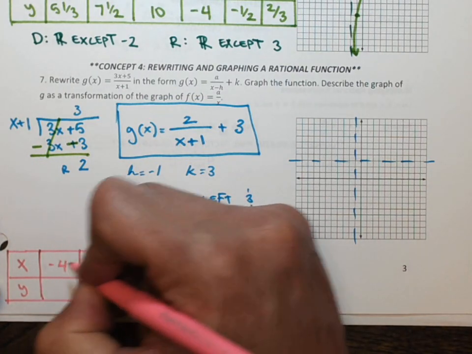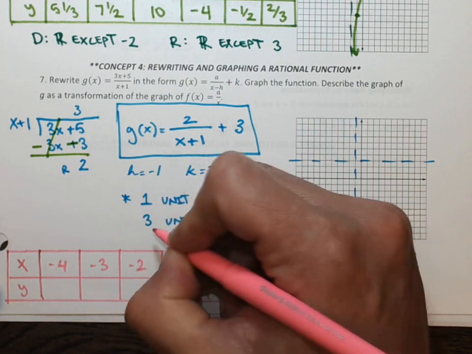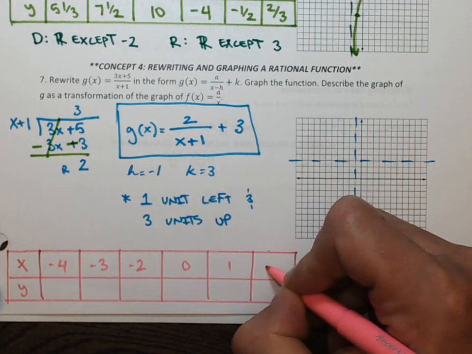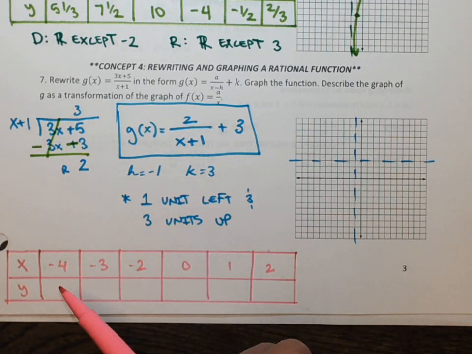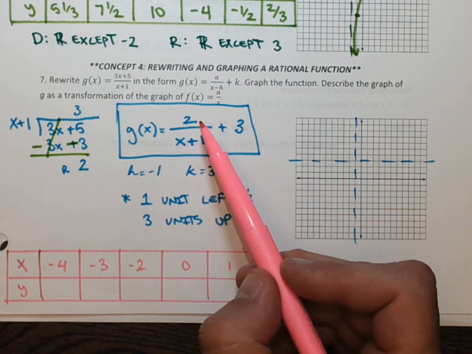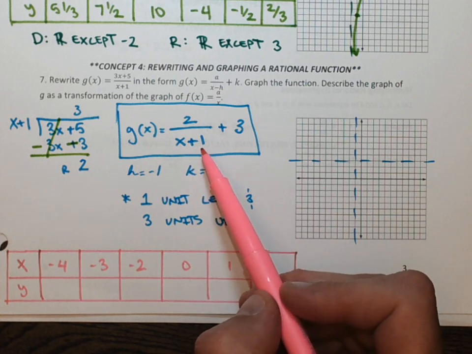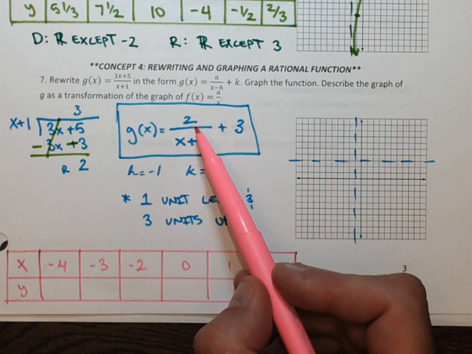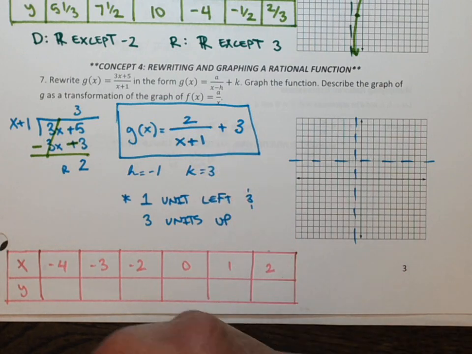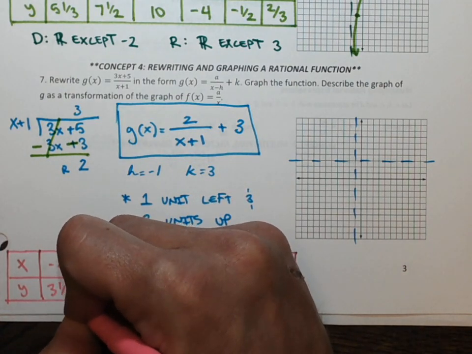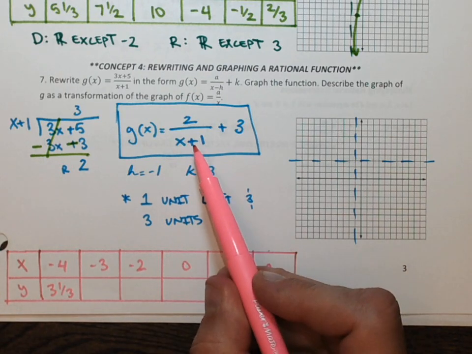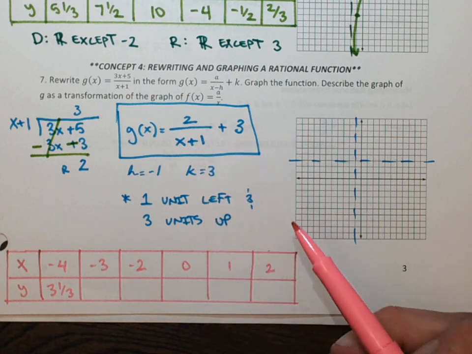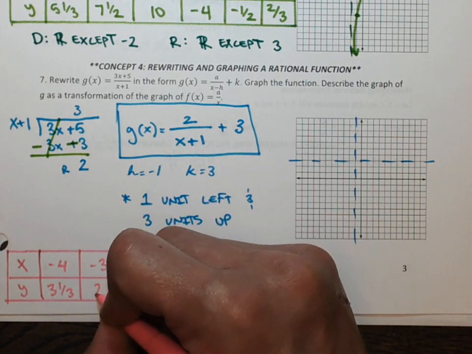All right, so -4, -3, -2, skip my -1. I go to 0, 1, and 2. Okay, so I'm going to plug that in right there. So 2 over -4 plus 1 is -3. So I have -2/3 plus 3 is 3 1/3. Put in -3. 2 over -3 plus 1 is -2. So that's -1 plus 3, and that is 2.